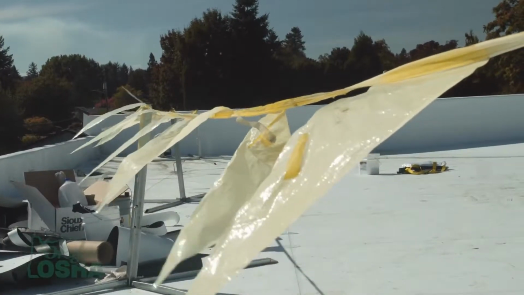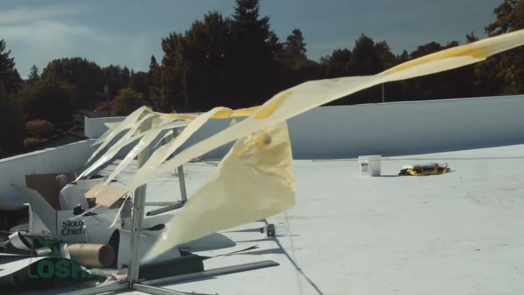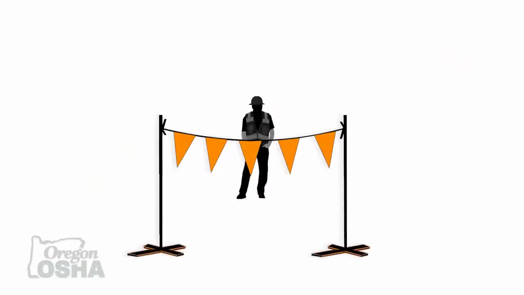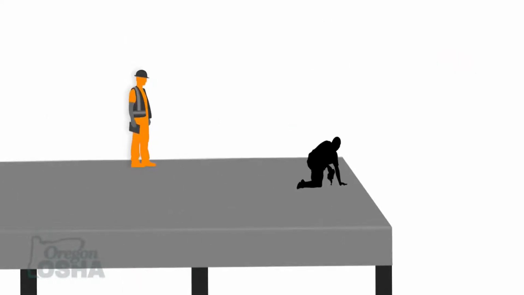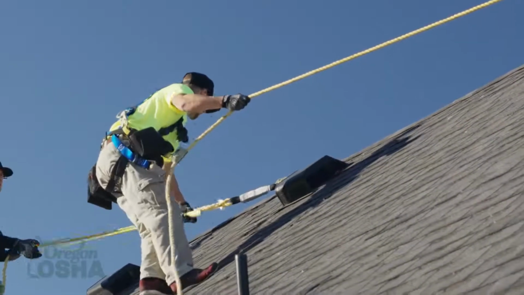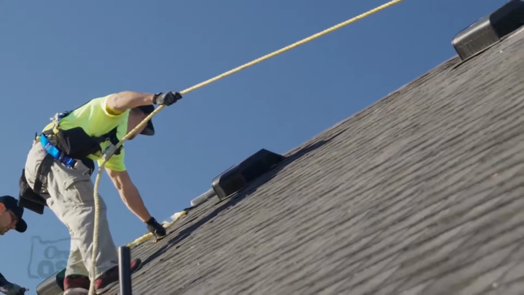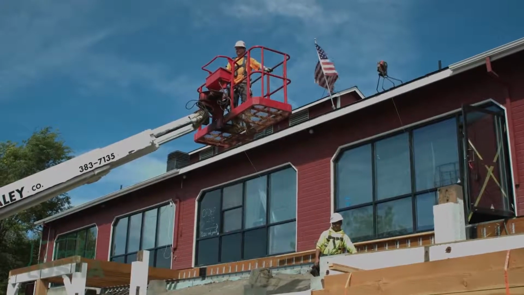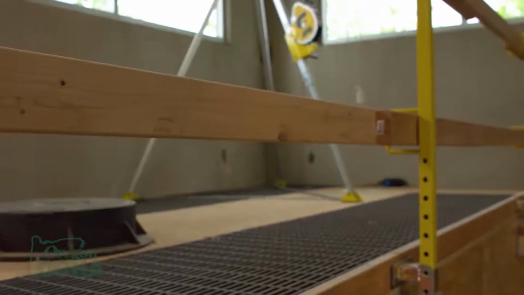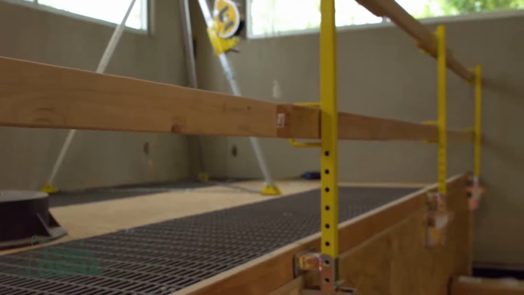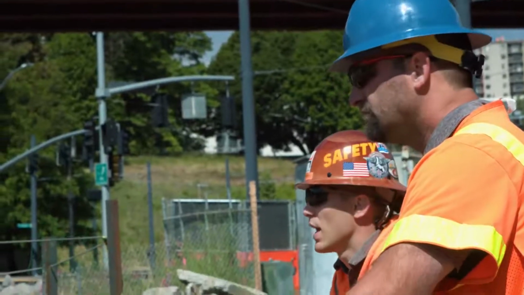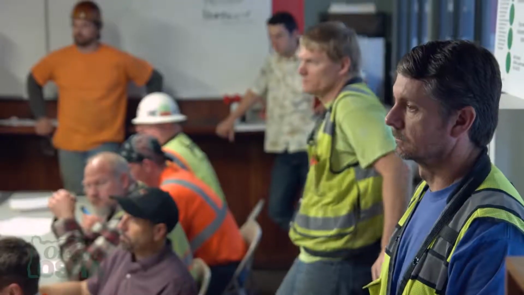The final strategy is to warn workers when fall hazards are present. This can take various forms, such as warning lines and, in unique instances, safety monitor systems. Over the years, fall protection has evolved and continues to evolve. There are numerous ways to protect your employees from fall hazards. The strategies presented here aren't just things you can do to protect your workers, but a method of evaluating your options. No matter what the situation is, there is always a solution.